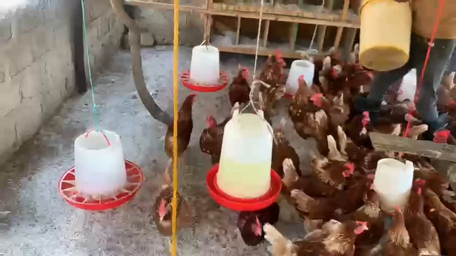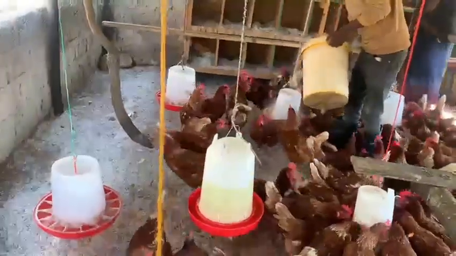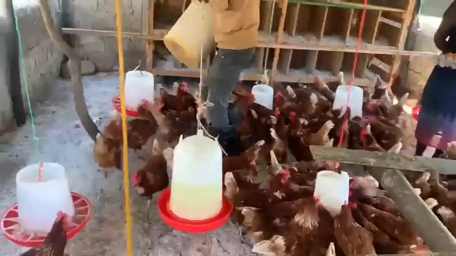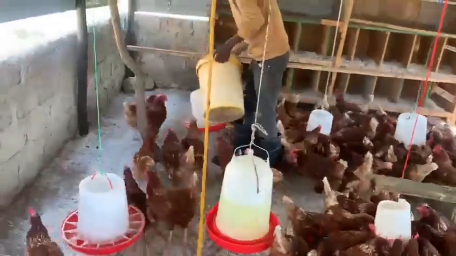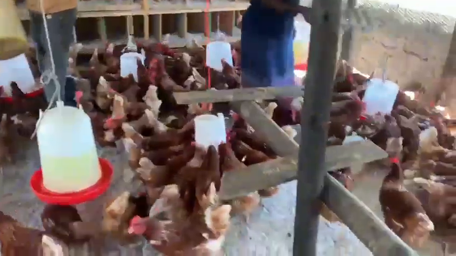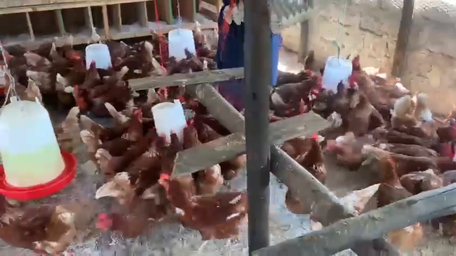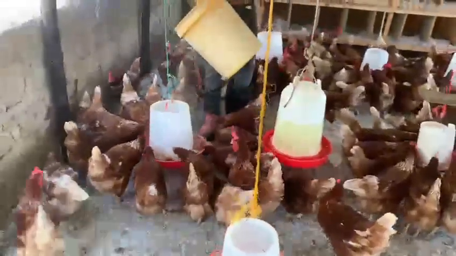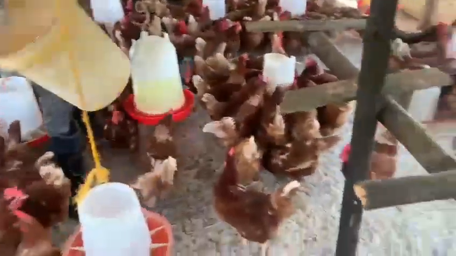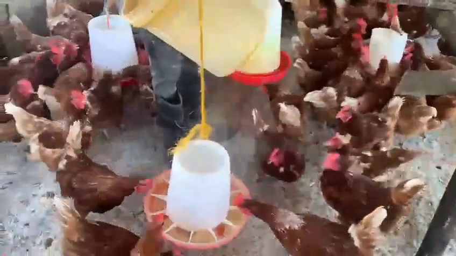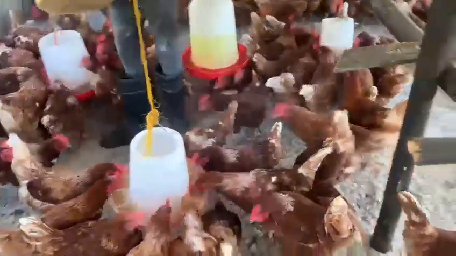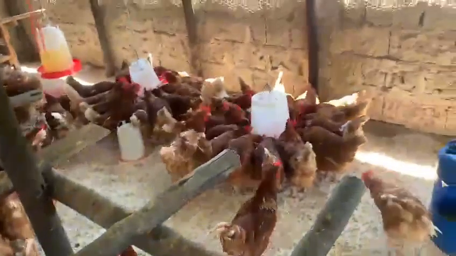Why is this calculation very important? If you do not know how much feed your bird eats, and you do not know how much feed costs per day, per month, then you cannot know your profit. So you have to know how much you are feeding your chicken every month, every day, so you know your profit.